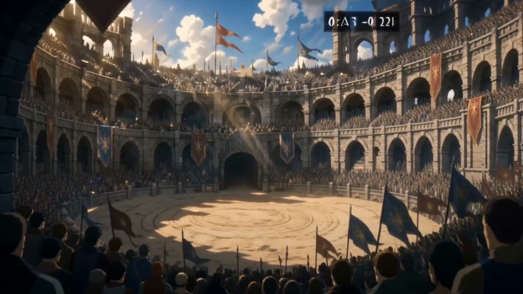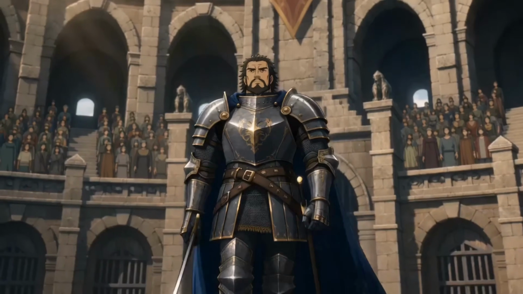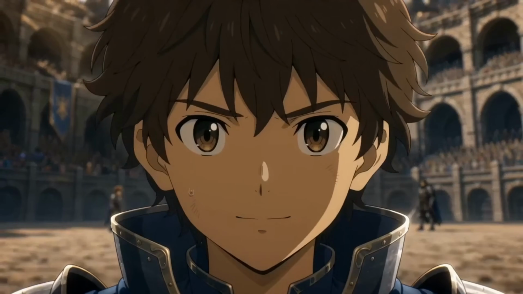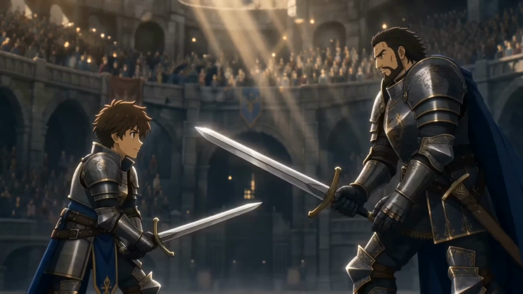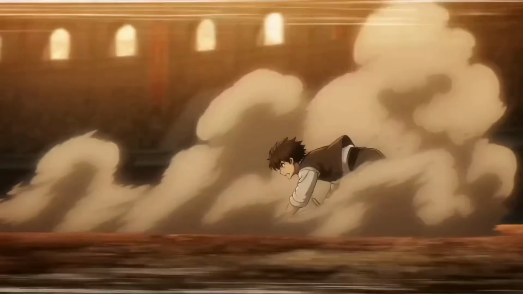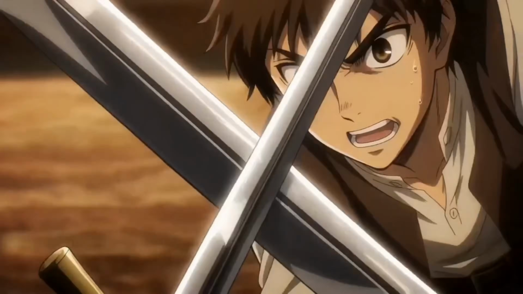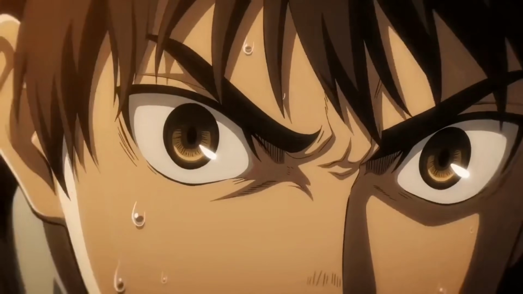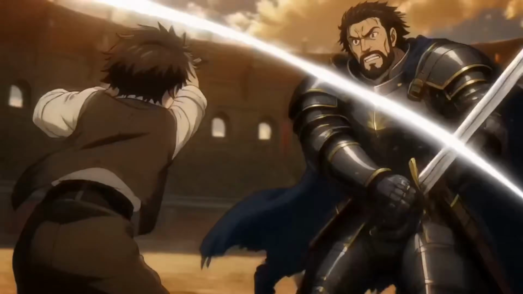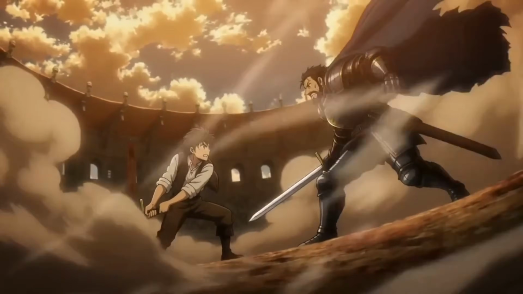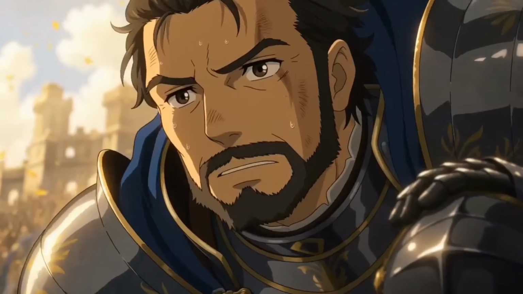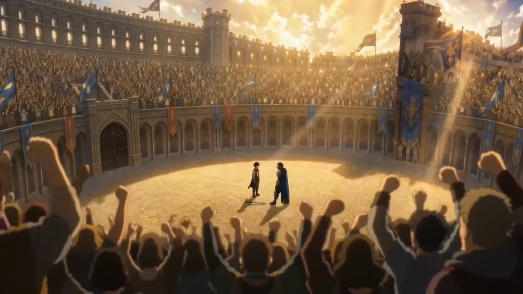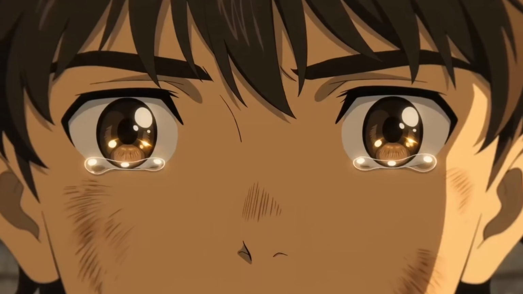But the final trial awaited in the arena. A seasoned knight, bigger and more powerful than any opponent before. In that moment, as they faced each other, the young man understood this wasn't about defeating a man. And when the dust settled, the young man stood victorious. He had become a knight, not through the strength of his body alone, but through the strength of his heart.